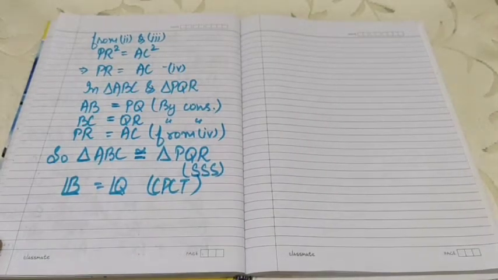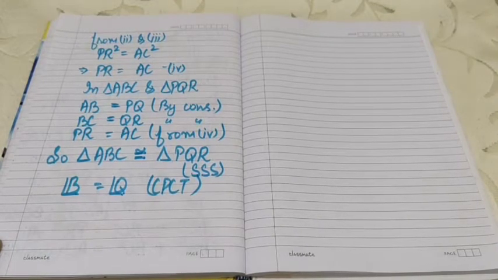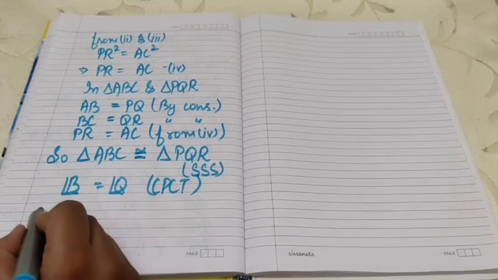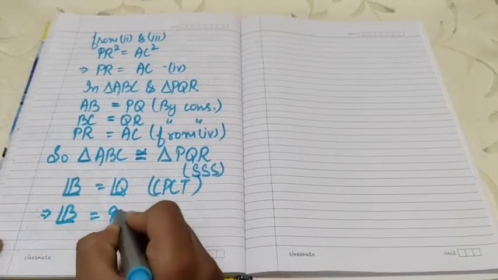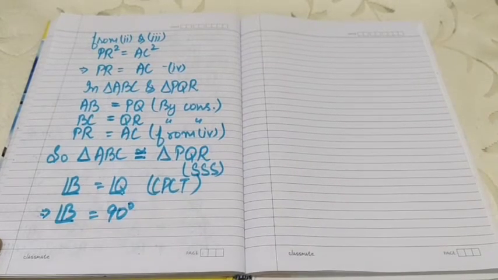Since angle B and Q are equal and the measure of angle Q is 90 degree, this is by construction, so we can conclude that measure of angle B is also 90 degree. This is what we had to prove. So finally we mention hence proved.